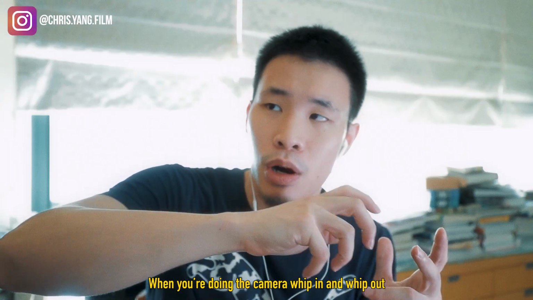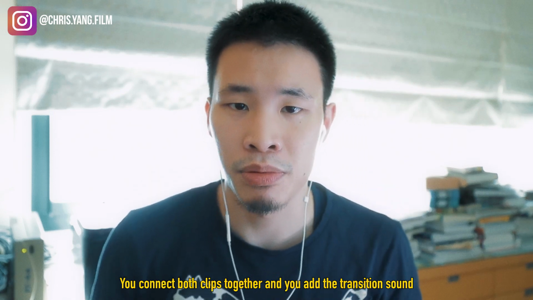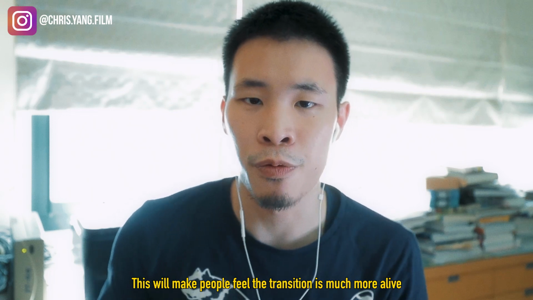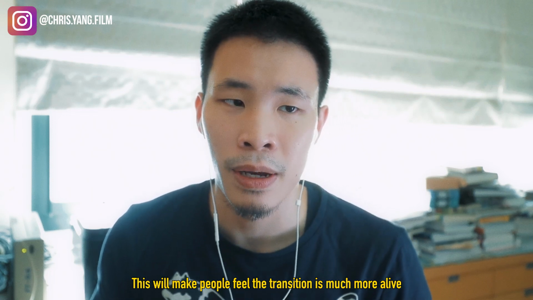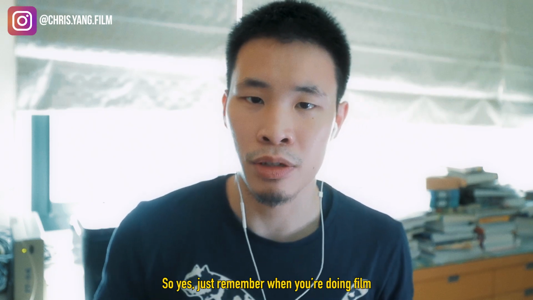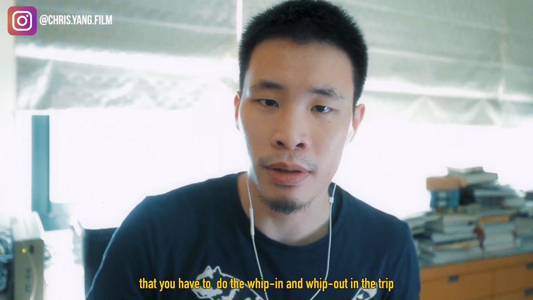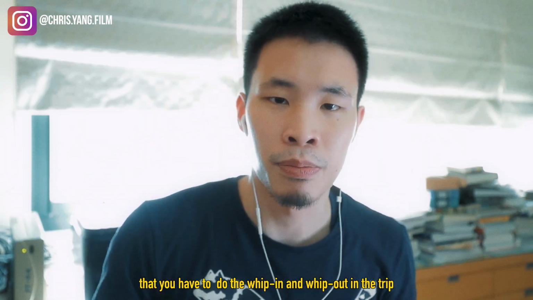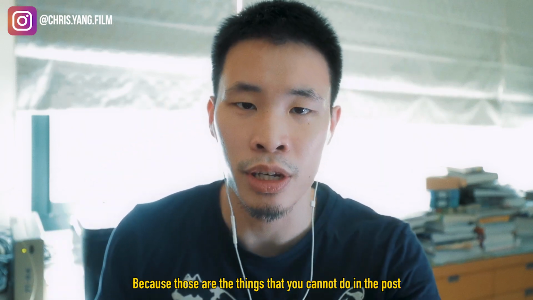When you're doing the camera whip in and whip out, you connect both clips together and you add the transition sound. This will make people feel the transition is much more lively and cooler maybe. So yes, just remember when you're doing the film that you have to do the whip in, whip out during the trip, because those are the things that you cannot do in the post.